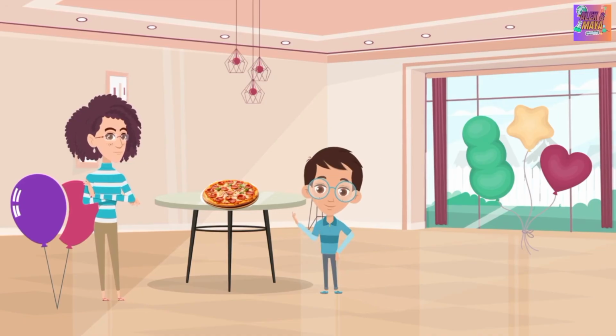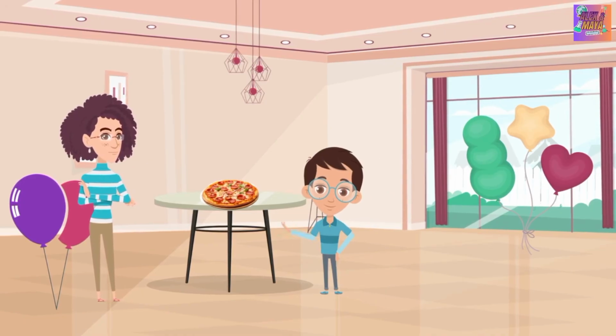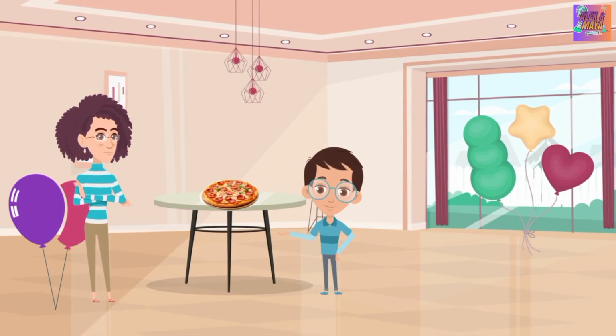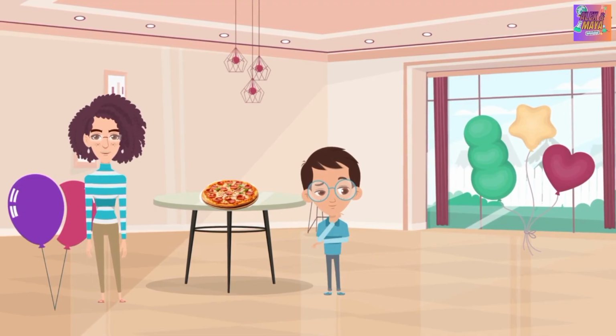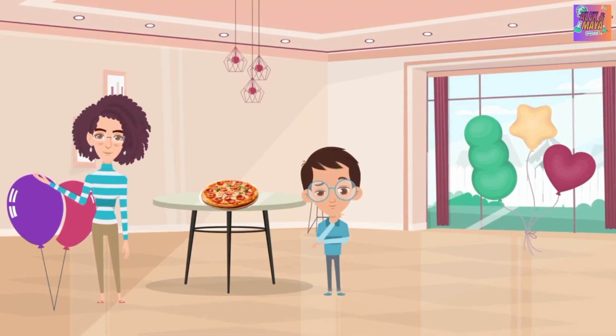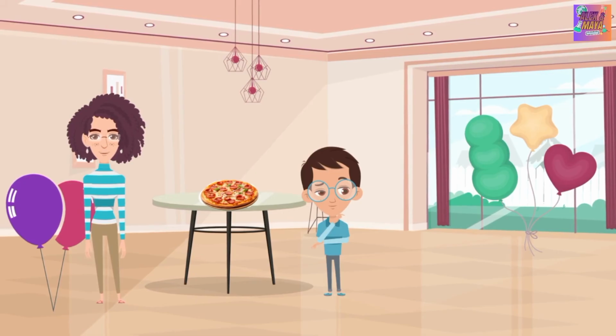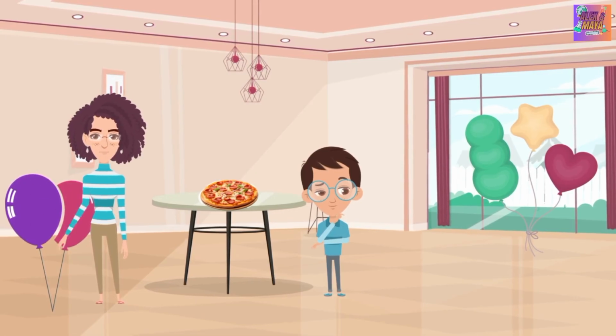A pizza party! A pizza party! I'm so hungry. I could eat this entire thing all by myself. Not so fast, Alex. We have to share the pizza. That's the best part of a party, sharing with everyone.